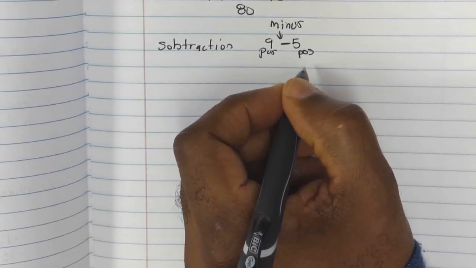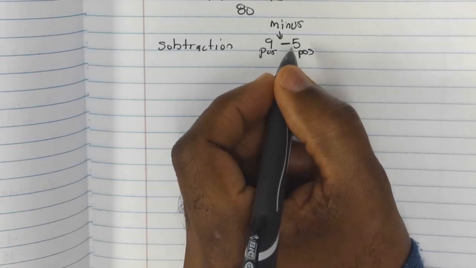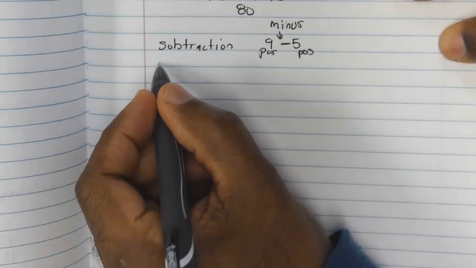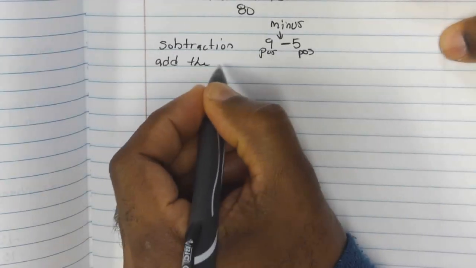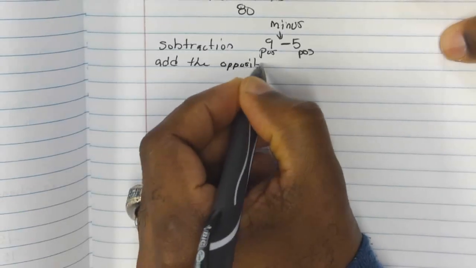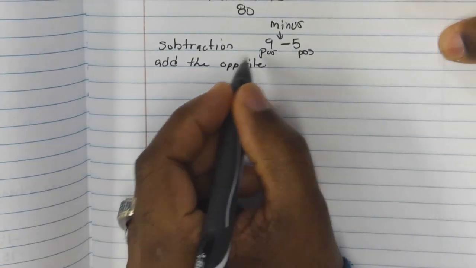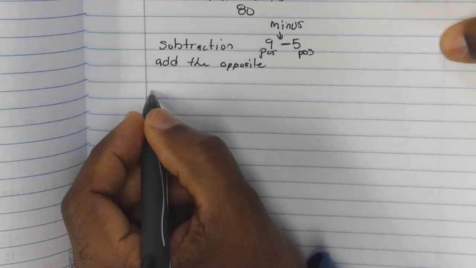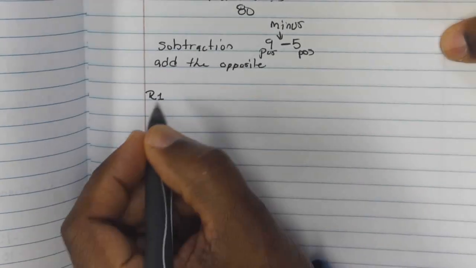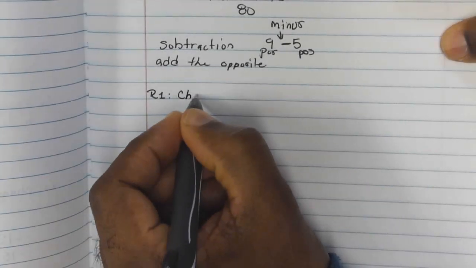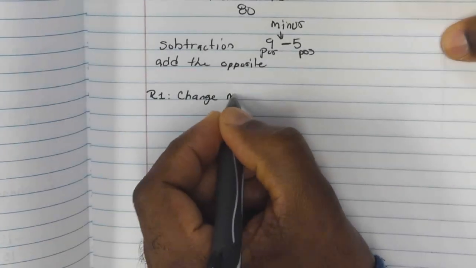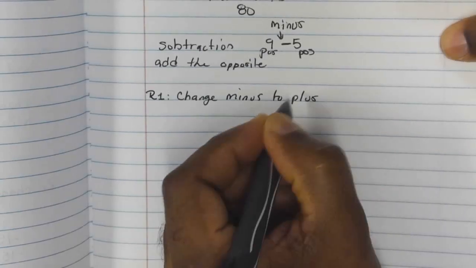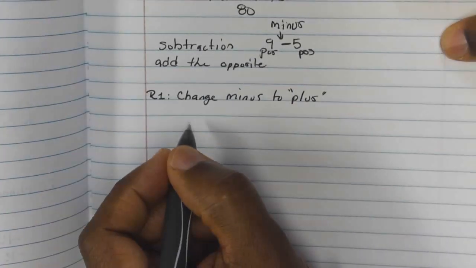Now, what we're going to get into now is what to do, or what that minus or subtraction actually means when you see it. So, subtraction means to add the opposite. It means add the opposite. So you come across a subtraction, we can't use subtraction anymore. Rule 1 is, when you see subtraction, change minus to plus. All right? Change the minus to a plus sign.